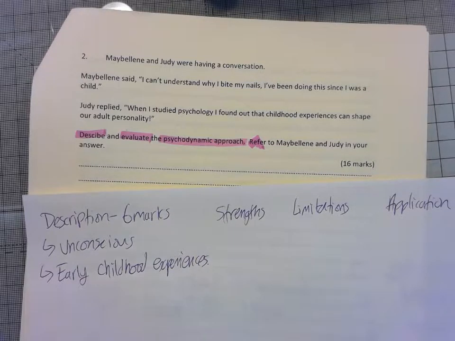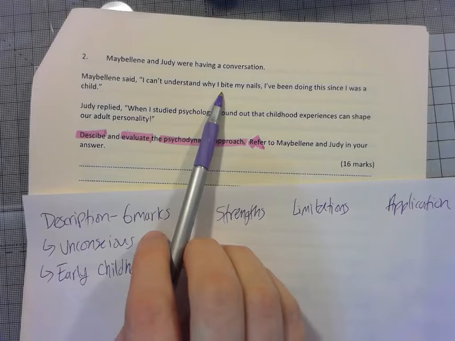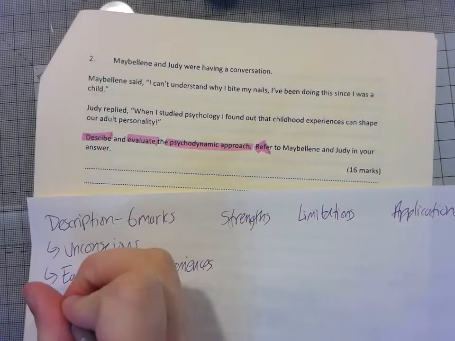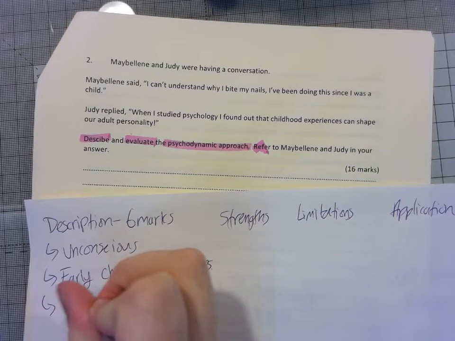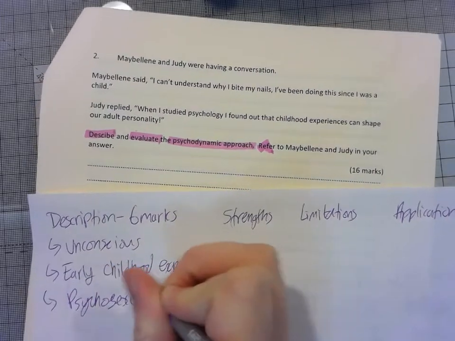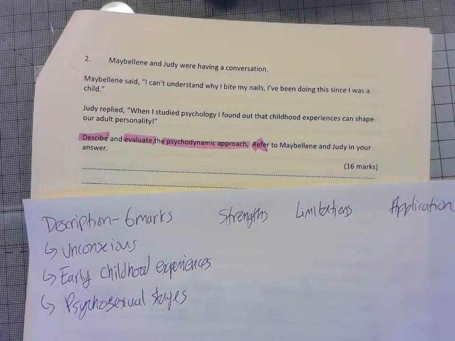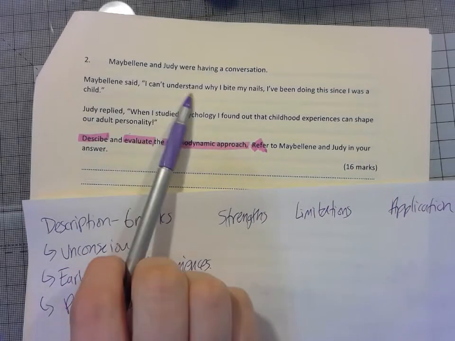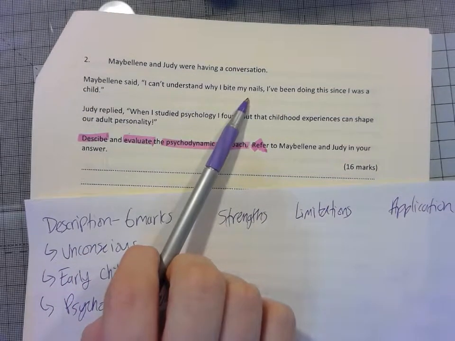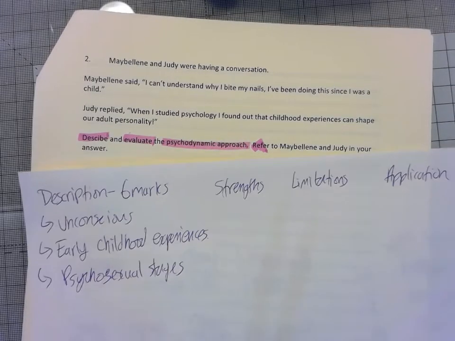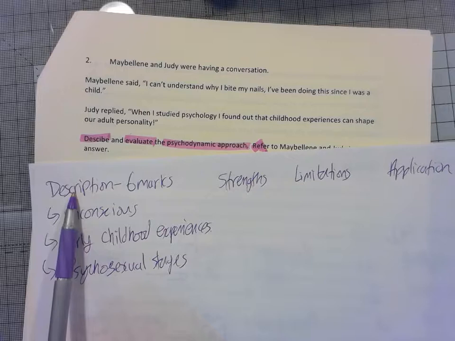Now, I'm also going to have to talk about psychosexual stages, because that's what's going on here with Maybelline. So during development of the child, they go through a series of psychosexual stages, and if they become fixated at any stage, it can affect their later behaviour. And now I'm going to go into more detail on this, because that's what my question is showing me that I have to do. It's got a full part here where it's talking about it. So I'm going to have to go into quite a bit of detail on that one. And that's going to be some of my descriptive marks here.